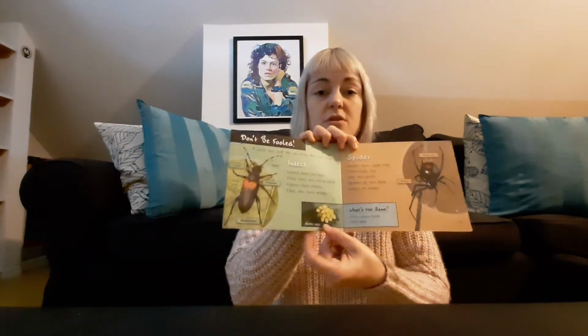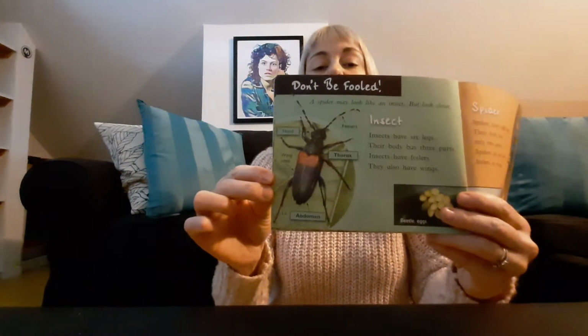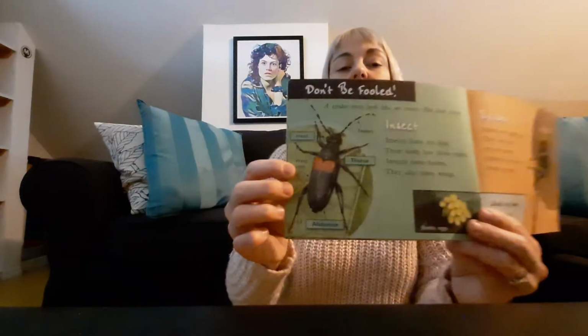Don't be fooled. A spider may look like an insect, but look closer. So what is the difference between an insect and a spider? Insects have 6 legs. Their body has 3 parts. Insects have feelers. They also have wings. And this shows the different parts of an insect. We see the feelers, the head, the wing case, the thorax, and the abdomen.